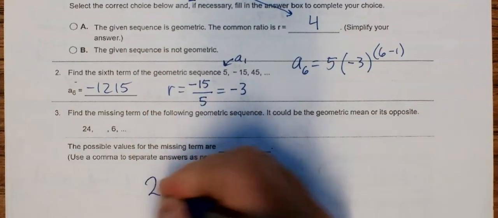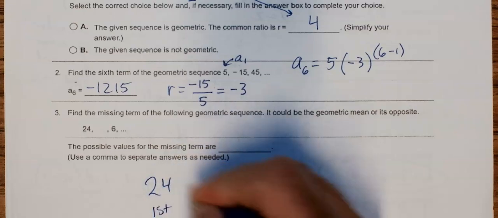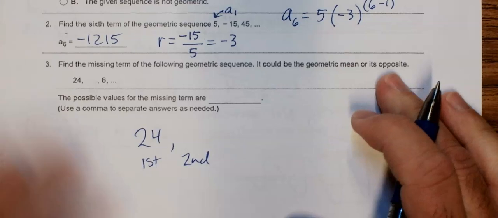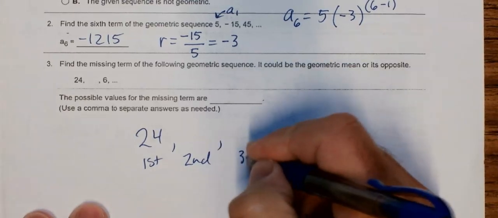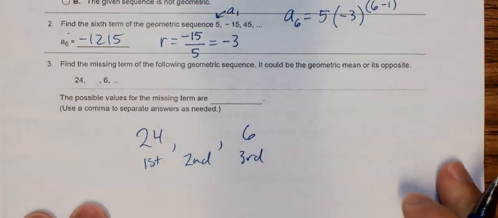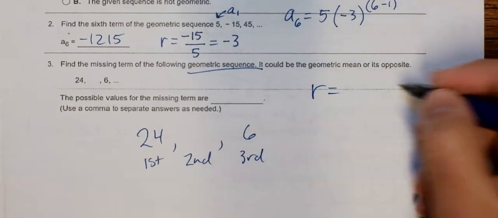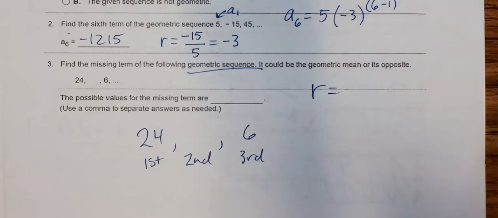Okay, so we have the first term. We do not have the second term. And we have the third term is 6. They tell me it's geometric, so that means we're multiplying. However, I don't know what r is.